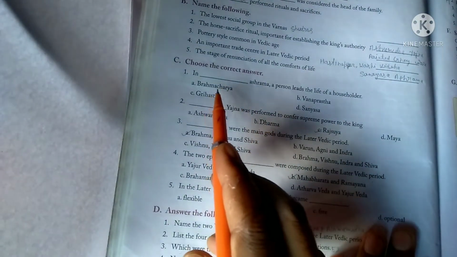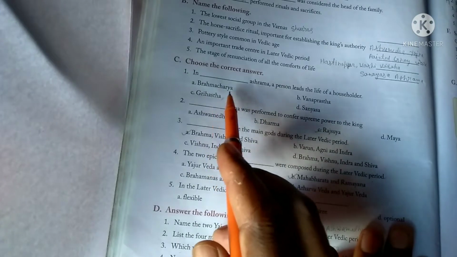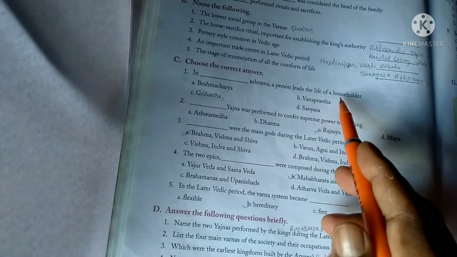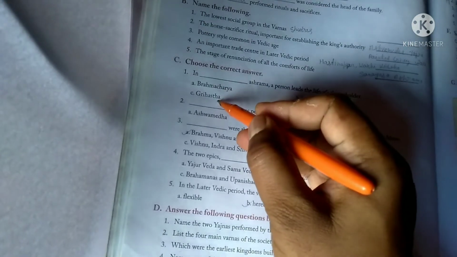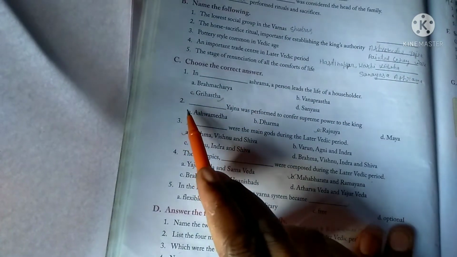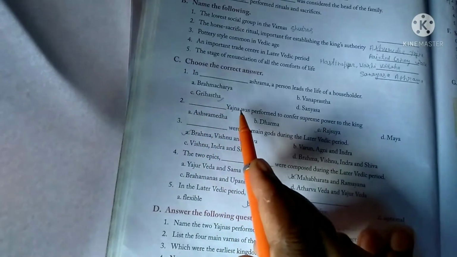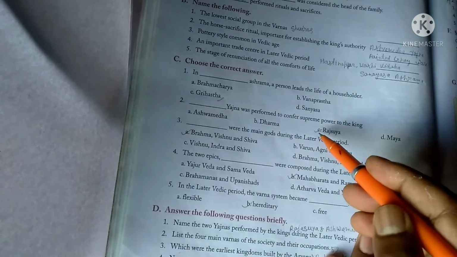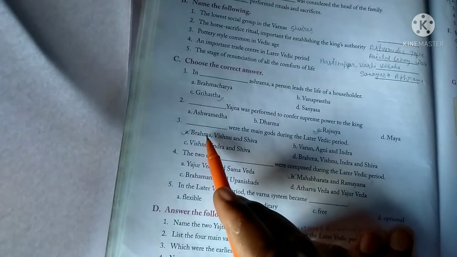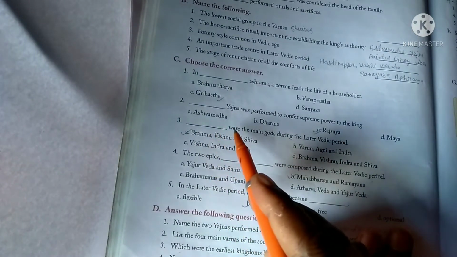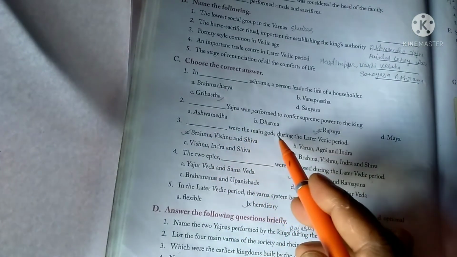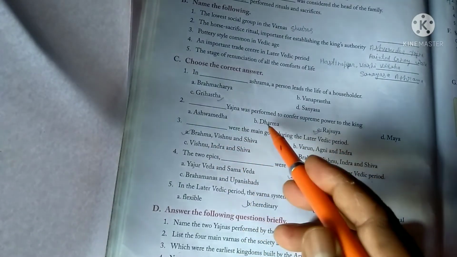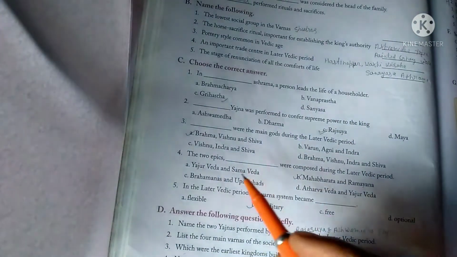Choose the correct option or the answer. In Grihastha Ashrama, a person leads the life of a householder. Here will be Grihastha. Second, Rajasuya Yagya was performed to confer supreme power to the king. Here will be Rajasuya. Brahma, Vishnu and Shiva were the main gods during the later Vedic period.